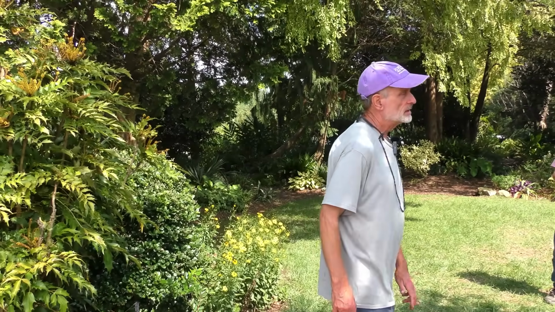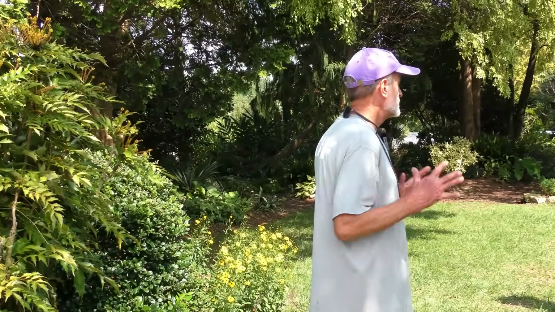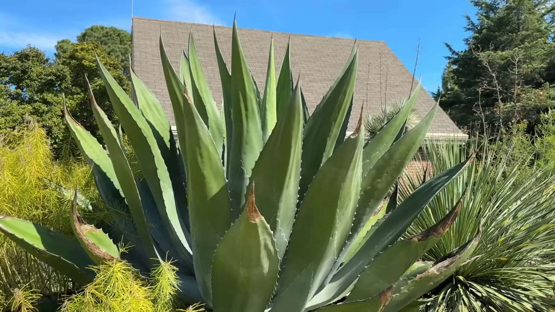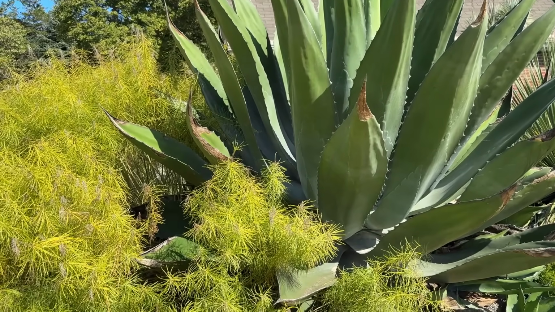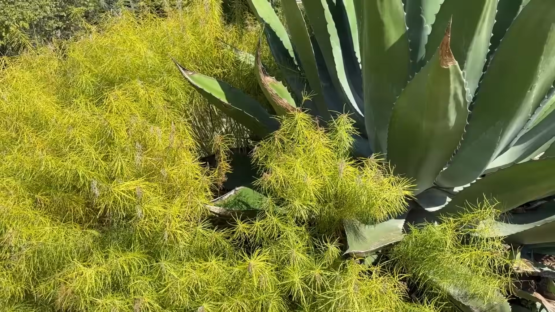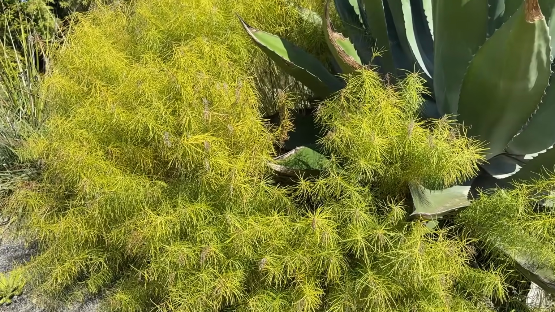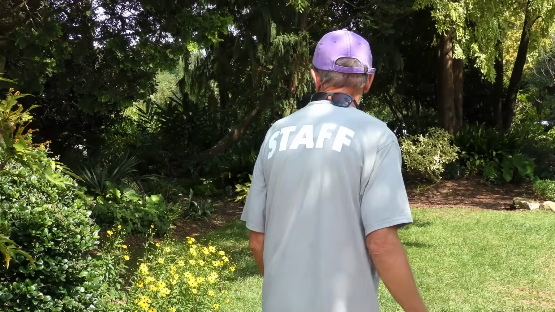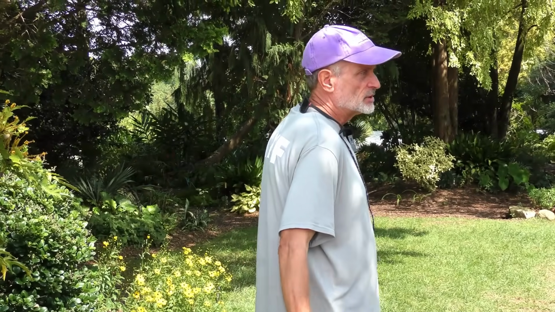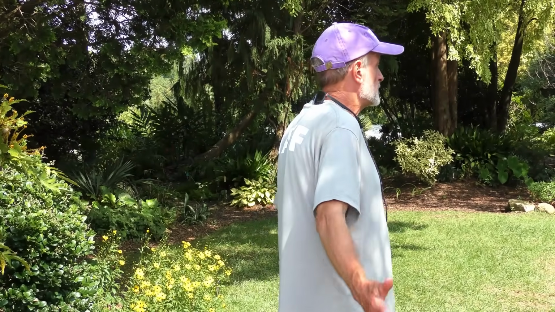The other thing is shape. Some plants have a very distinct shape for the whole plant. The agaves and similar things have a very definite shape to them. Because our focus here is herbaceous perennials, and I love herbaceous perennials, a lot of them don't have a particular shape.